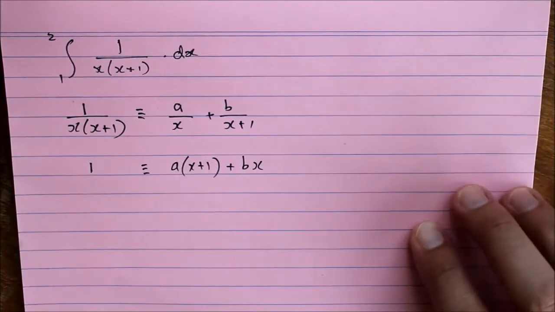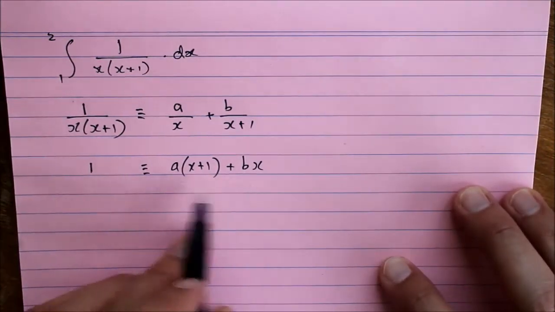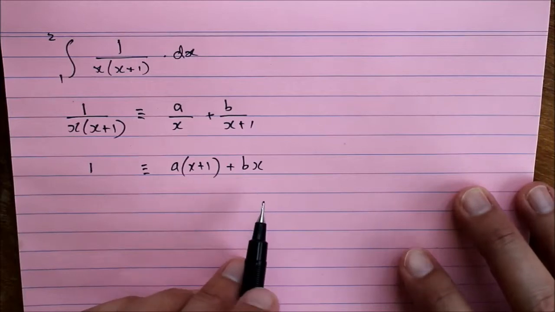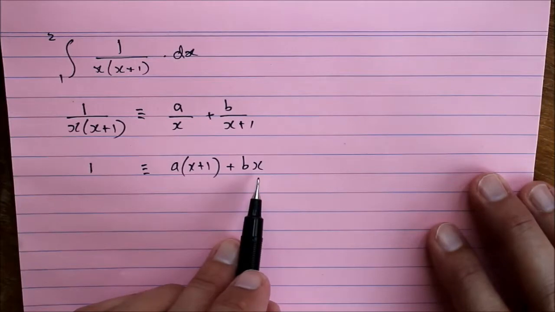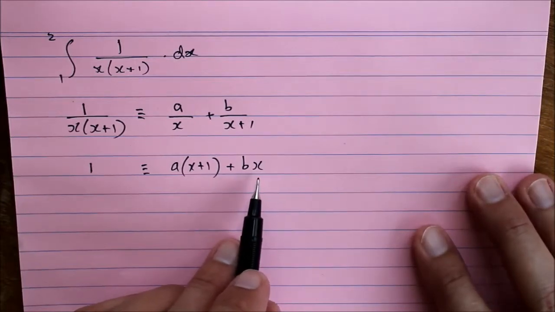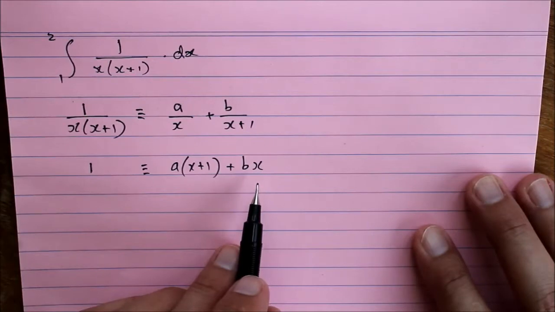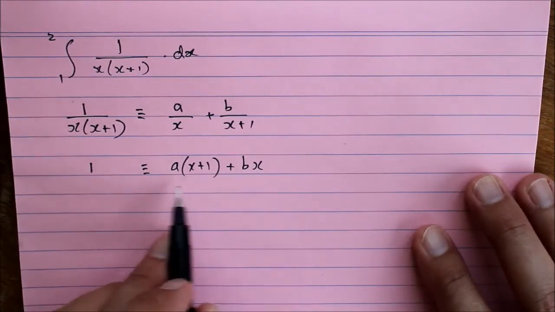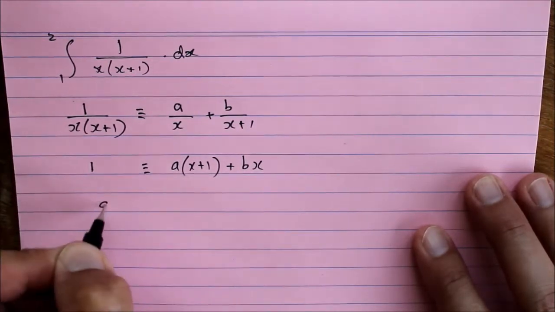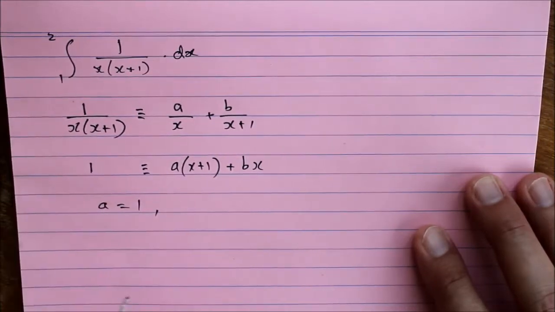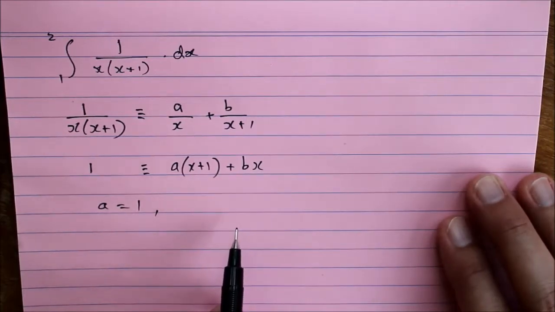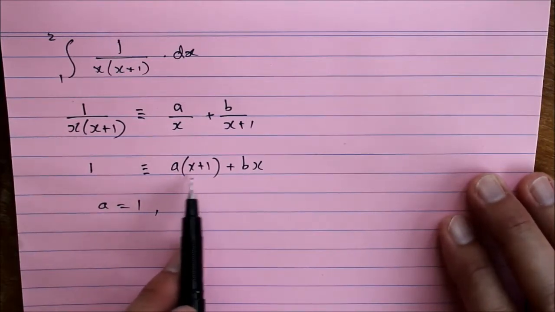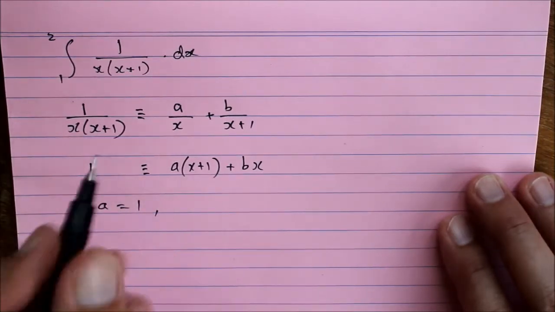Okay, now what do we do? This has got to be true for all values of x. There's two ways of doing this. You either substitute in a value which kills off one of the terms, so you substitute in x as 0, which we can immediately see simplifies this so that one term disappears, and that's just a. So a equals 1. And for b, if we substituted in negative 1, we would kill off that term. That's the idea of why we've chosen negative 1. And we get minus b equals 1, so b equals negative 1.